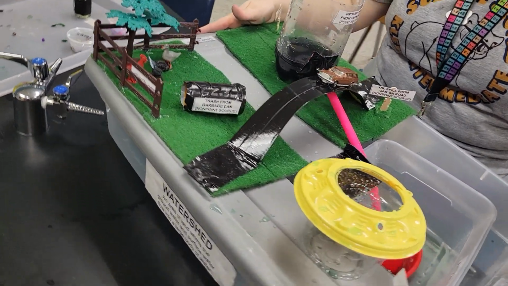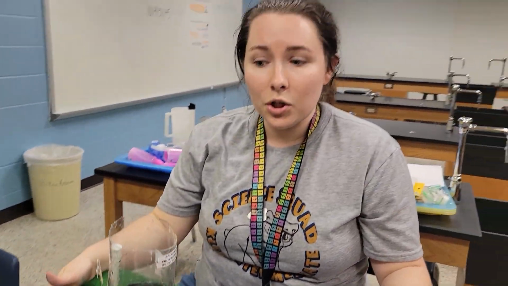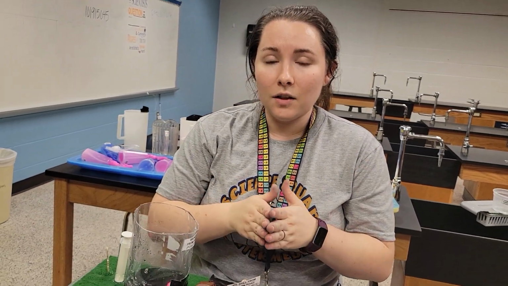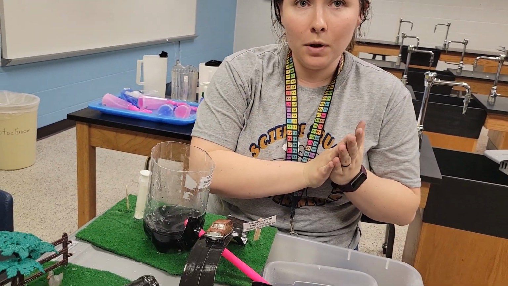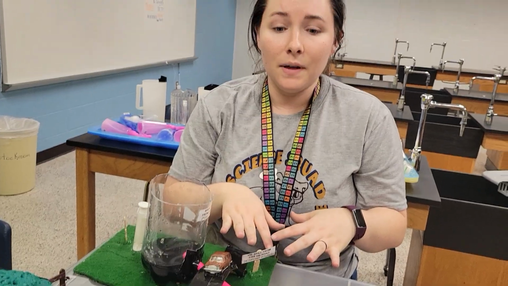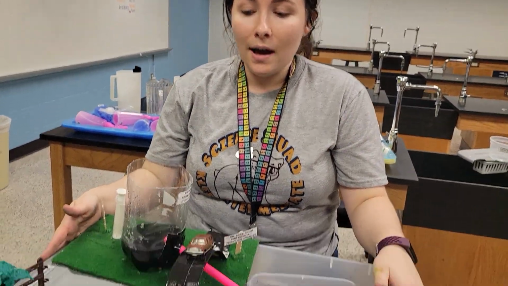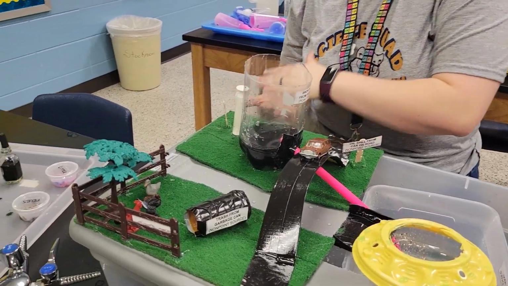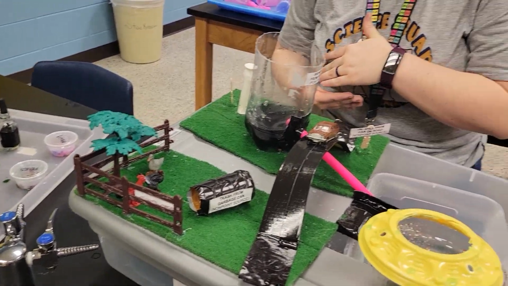This model helps us to achieve several goals, one of which is to look at the different effects of point versus non-point source pollution, which we'll see 3 examples of each here. And it's also going to help us see what happens when we pump water from underground from an aquifer. So let's get started and look at everything.